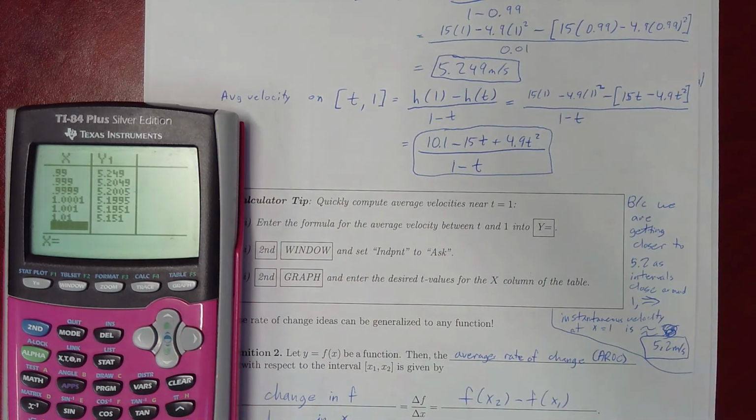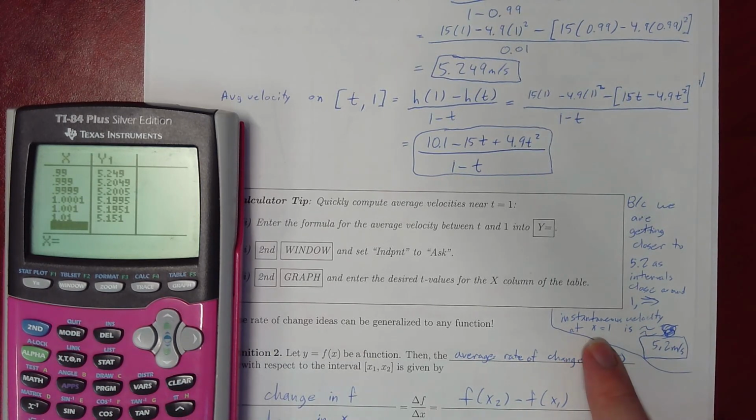Because we get closer and closer to 5.2 as the intervals close around 1, what that implies to us is that the instantaneous velocity at x equals 1 is approximately 5.2 meters per second. So that's what we're going to go with for now for our answer. We'll get a more formal way of finding this instantaneous velocity soon.